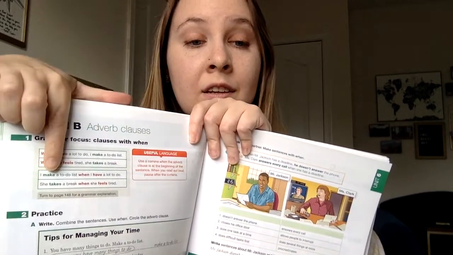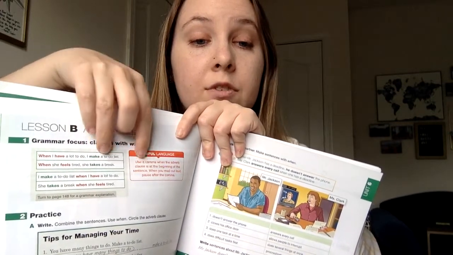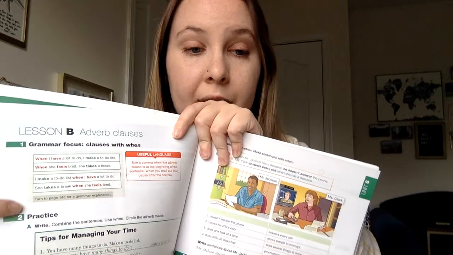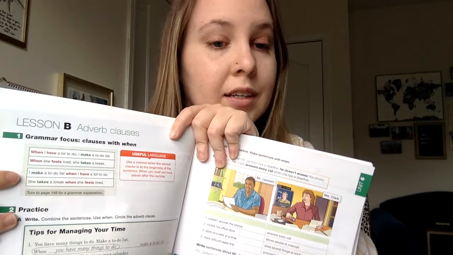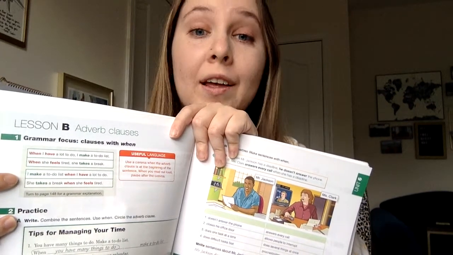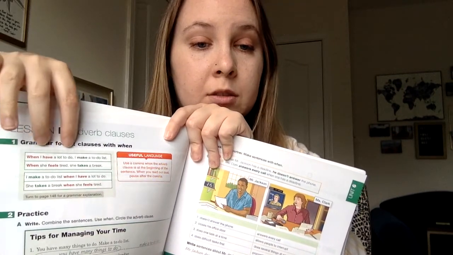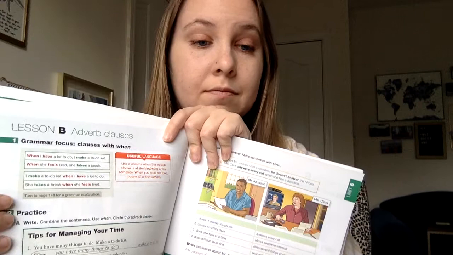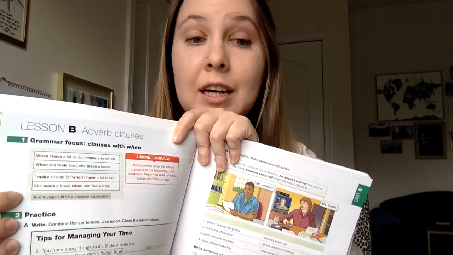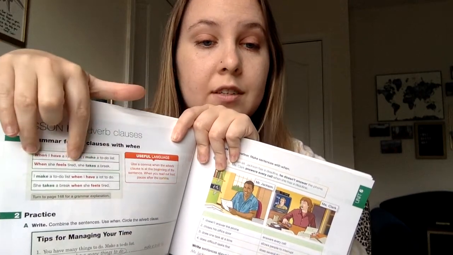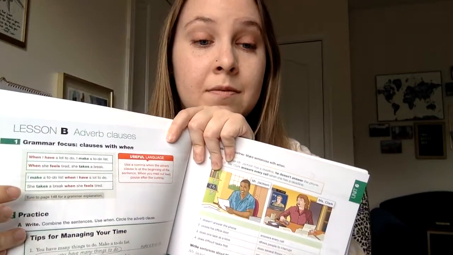Now, in both of these situations, this when clause can also be moved to the end of the sentence. So we have those two examples down below. The first one says, I make a to-do list when I have a lot to do. So that when I have a lot to do just moves to the end of the sentence. The next one, she takes a break when she feels tired. So, where is it? There it is. When all of that gets moved to the end of the sentence.